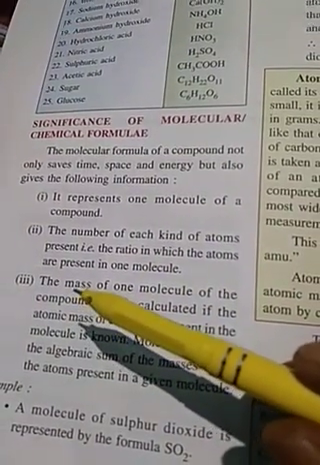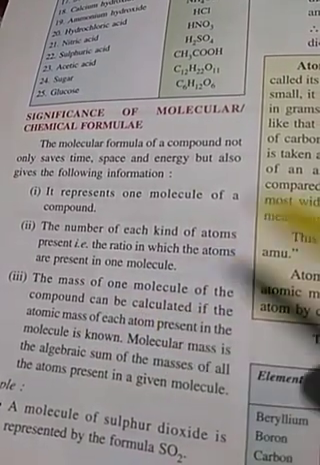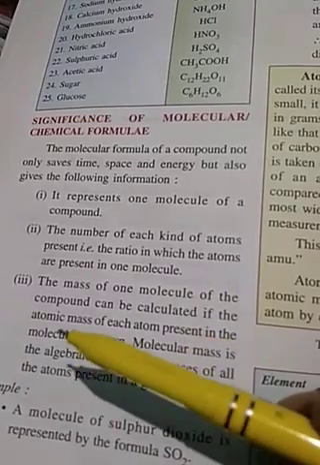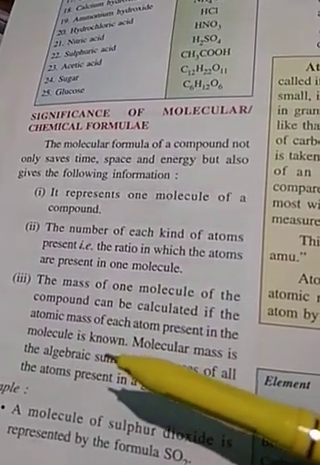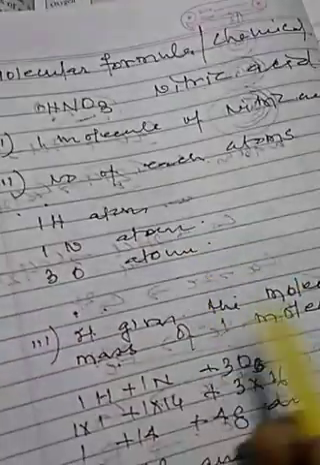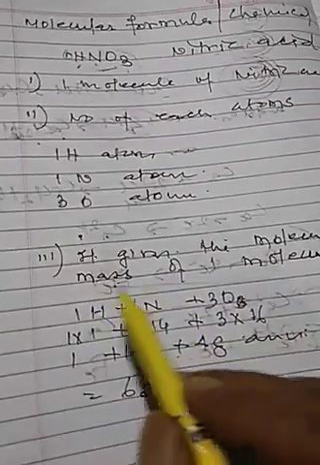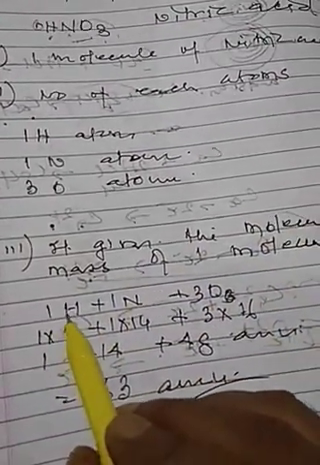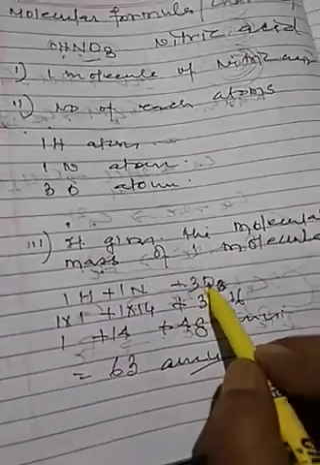It also says about the mass of one molecule of the compound, which can be calculated if we know the atomic mass of each atom present in the molecule. For example, HNO3 gives the molecular mass. How? It is made up of one atom of hydrogen plus one atom of nitrogen plus three atoms of oxygen.